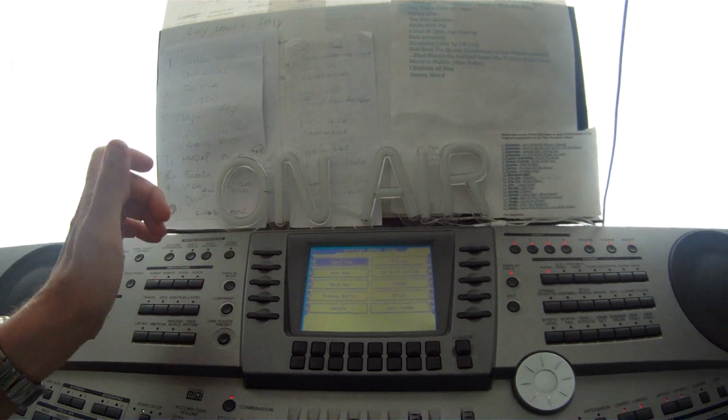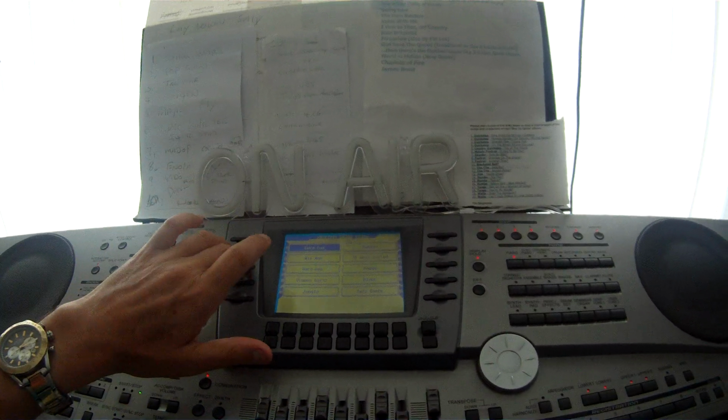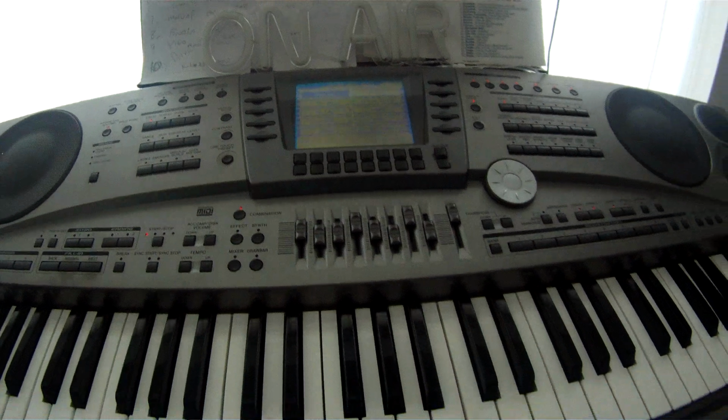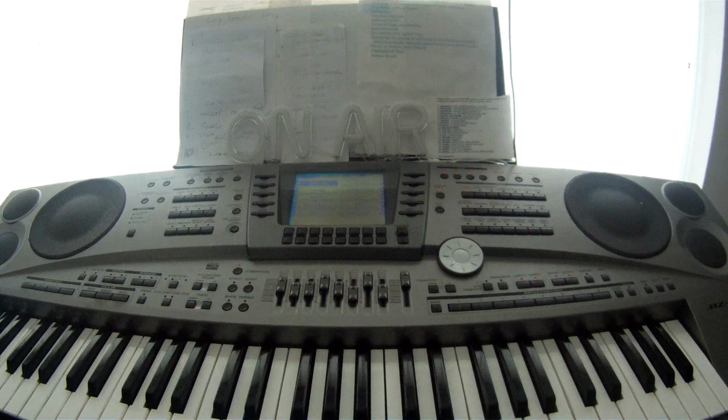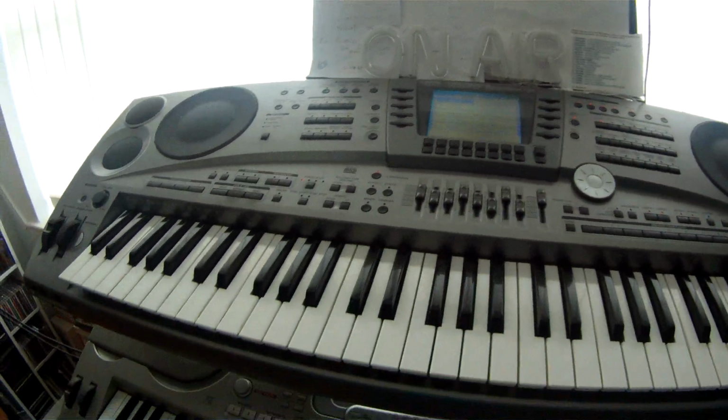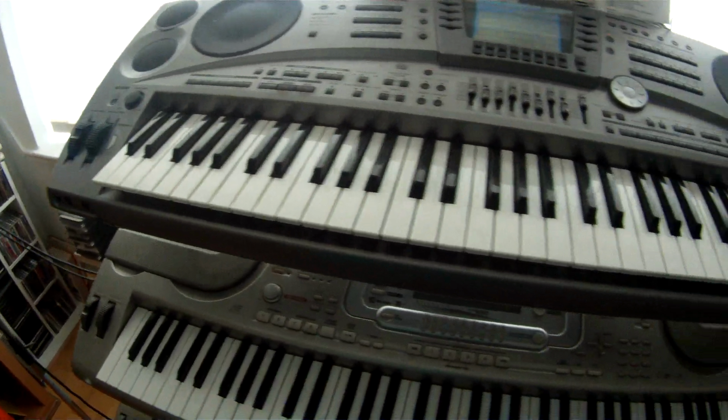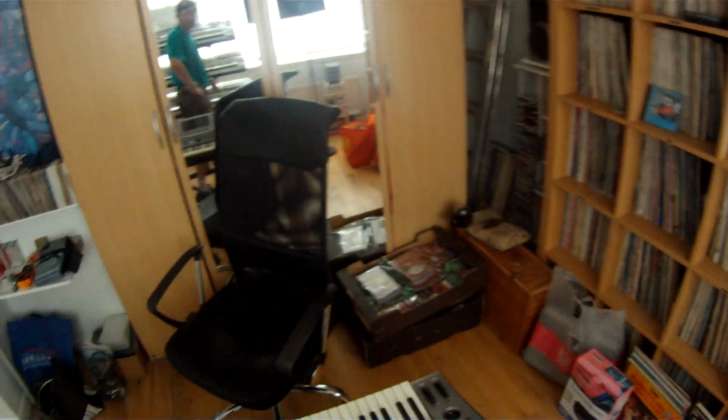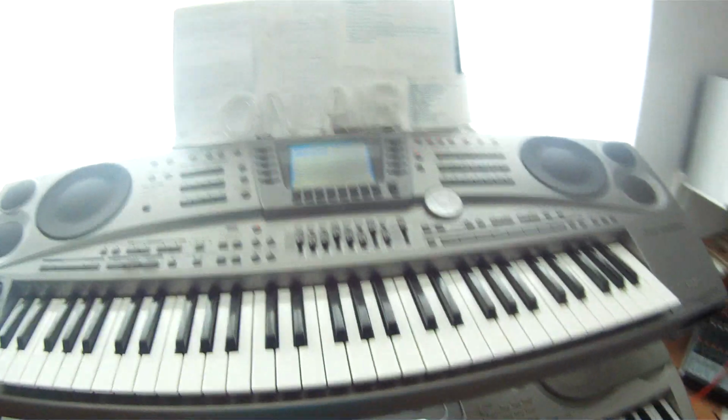Then of course you've got your rhythm. You've got some rhythm here. So basically this is just going to show you what the rhythm is. We've got a Euro Fox just coming. Just going to make sure the camera's working. Yeah, light's working.